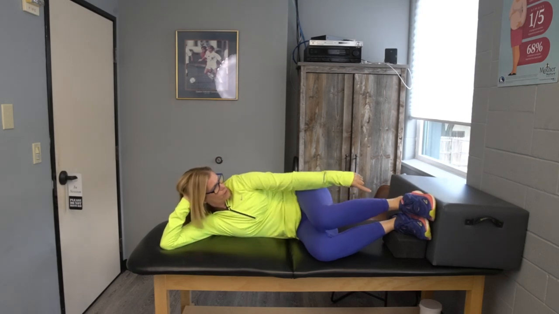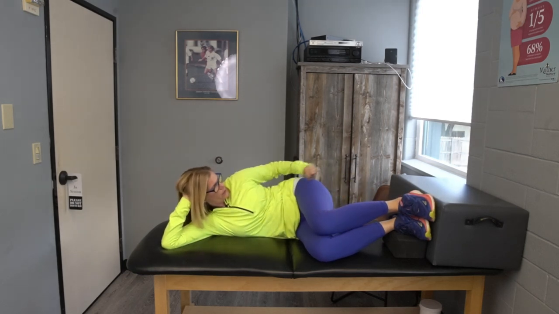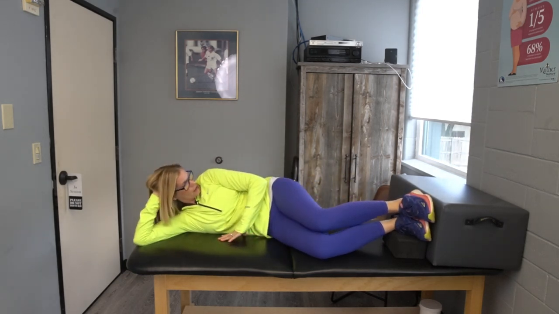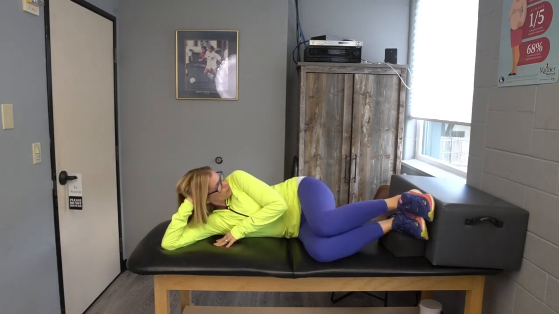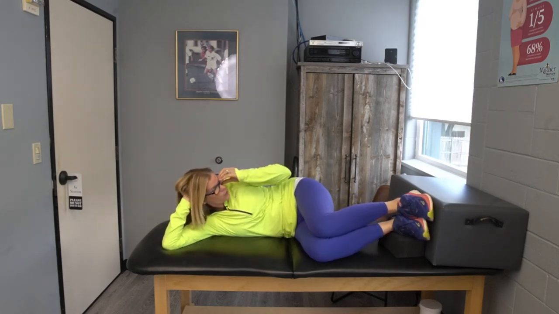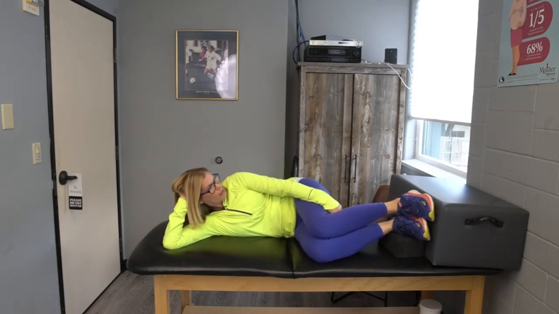So you want to make sure that you're at 90 degrees, so you don't want to be way out here. It's not going to work as well. You want to come in a little bit more. Really like this exercise. You can also make it harder by putting a band around your knees.